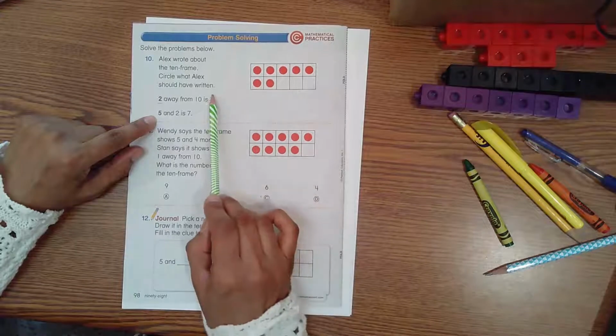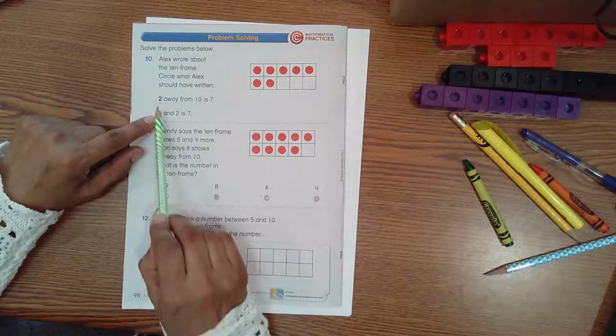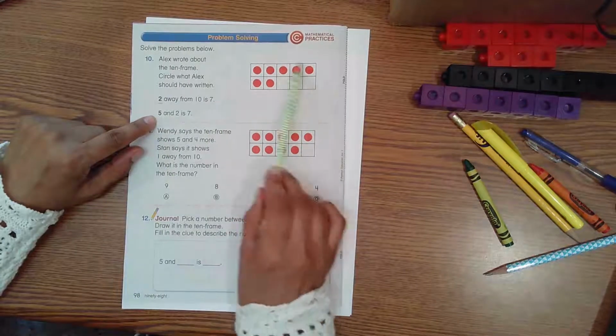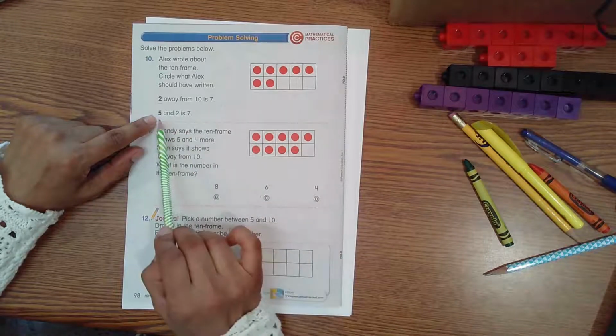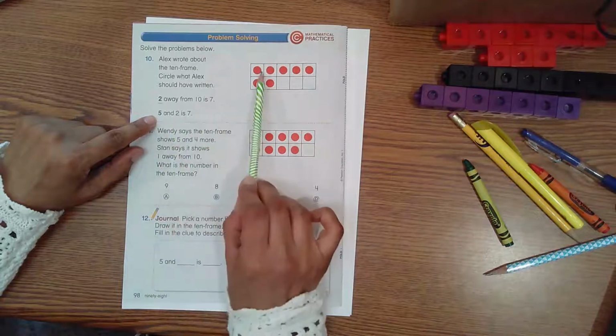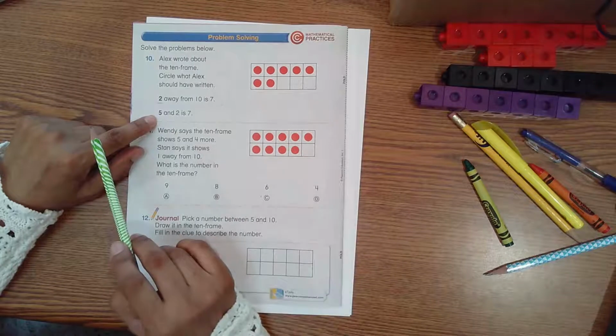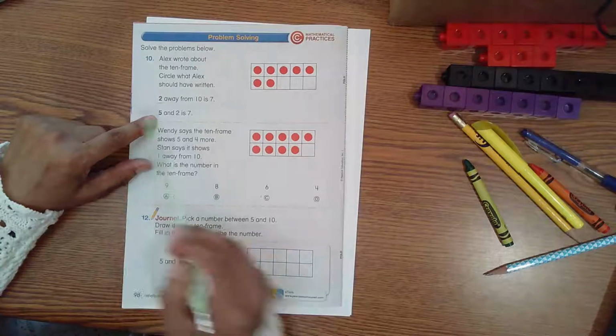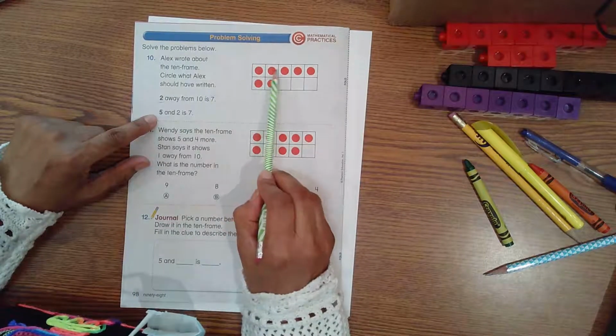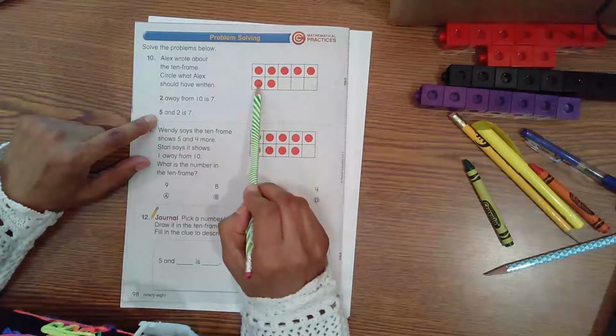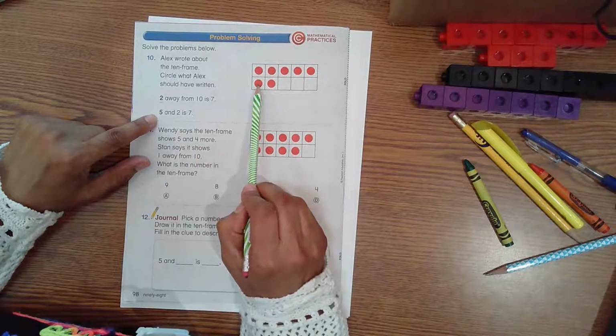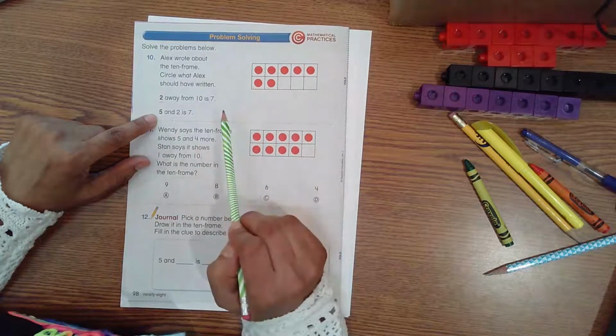So which one? Well, let me count. 1, 2, 3, 4, 5, and add more from the bottom row. 1, 2, so 5 and 2 is 7.